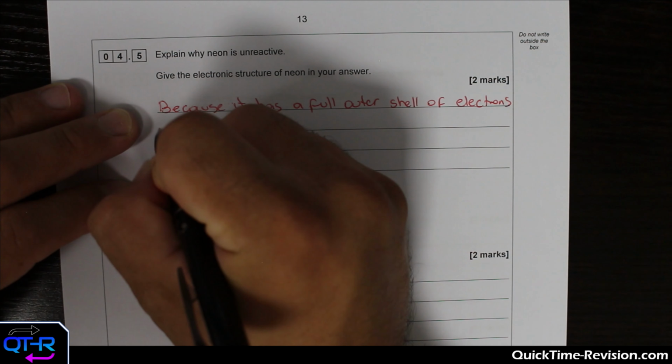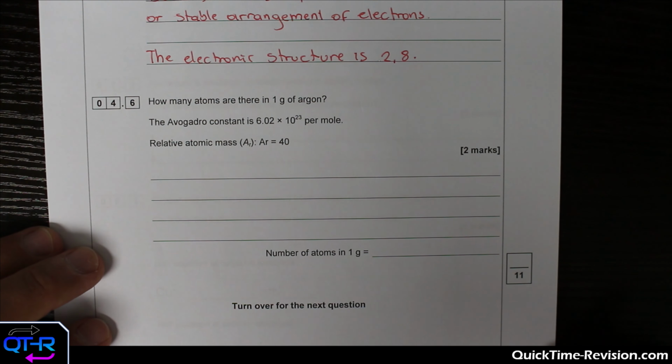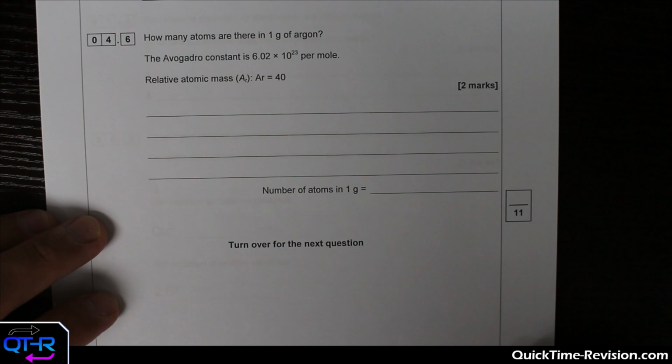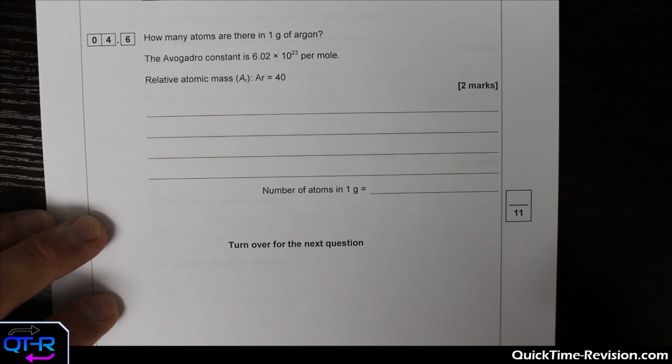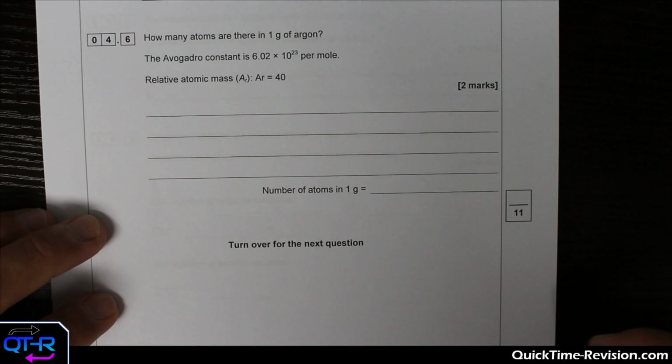Question number 6.4. How many atoms are there in 1 gram of argon? The Avogadro's constant is 6.02 times 10 to the power of 23 per mole, and the relative atomic mass of argon is 40. Now, this question very often gets neglected. A lot of people tend to not answer it or start multiplying random things, but we need to understand what this actually means.